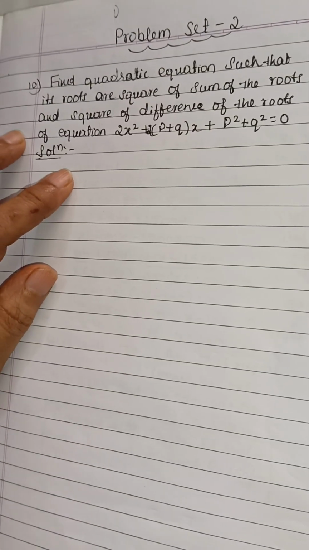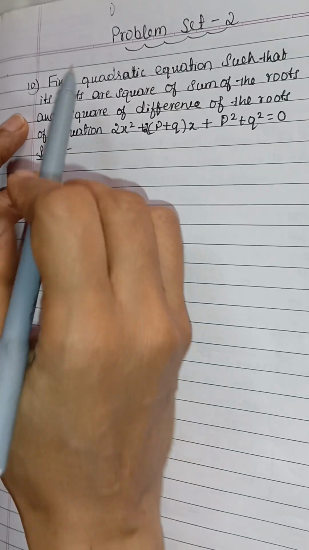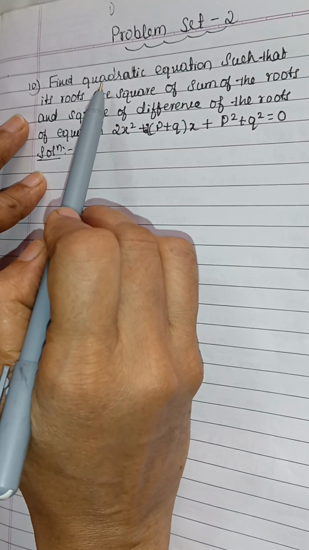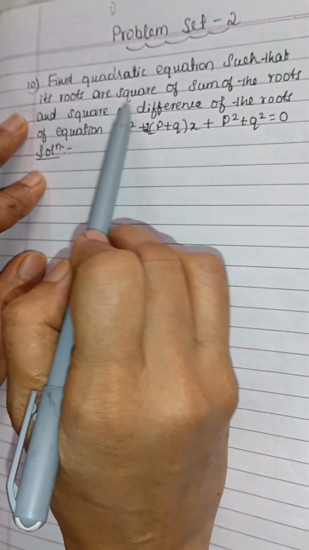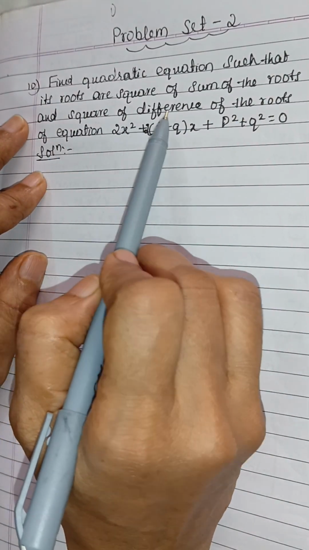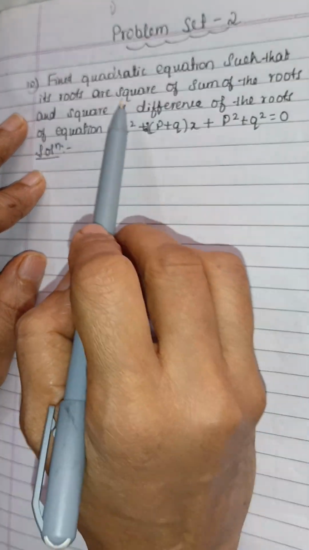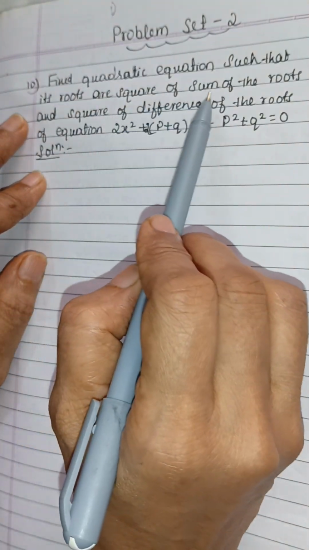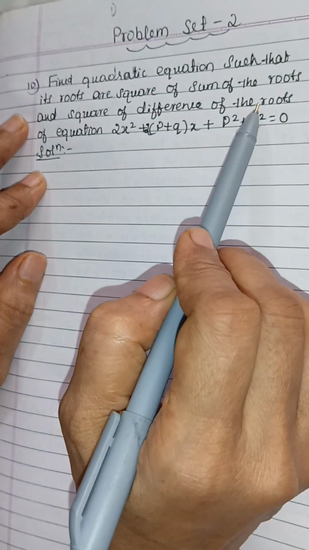Here now I'm doing the 10th one, that I missed. Okay, so the 10th one is: find a quadratic equation such that its roots are the square of the sum of the roots and the square of the difference of the roots of the equation. This is the equation. So we have to find out the square of the sum of the roots and the square of the difference of the roots.